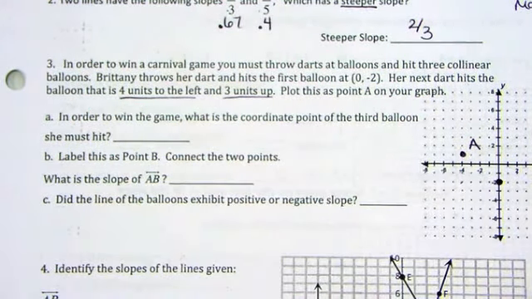In order to win the game, what is the coordinate point of the third balloon that she must hit? So again, 4 units to the left, 3 units up. This coordinate would be -8, 4. Label this point B and connect the 2 points. What is the slope of line AB?